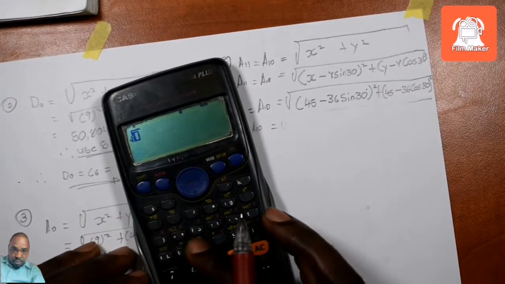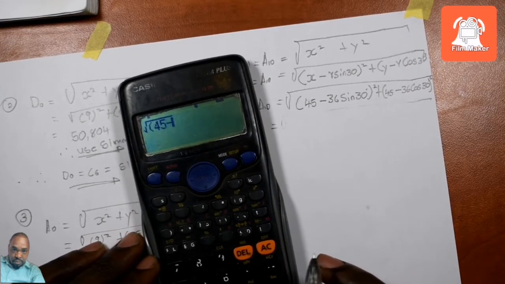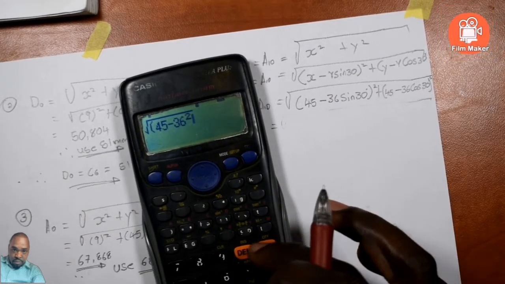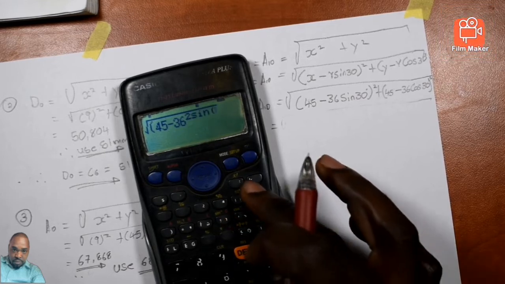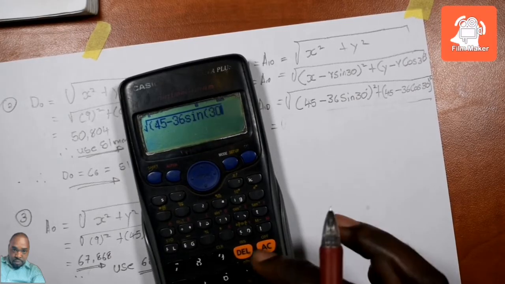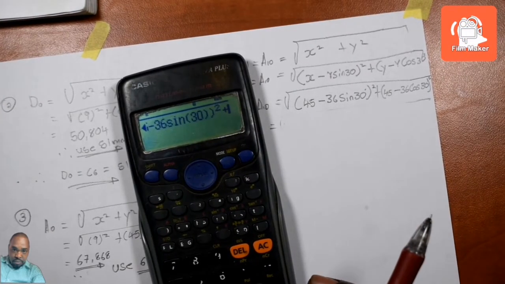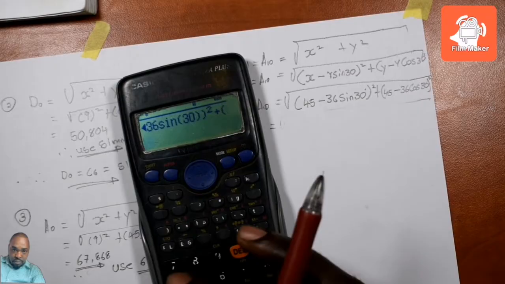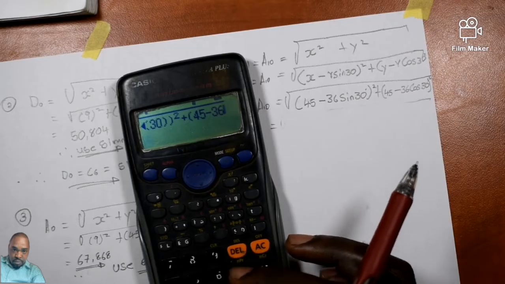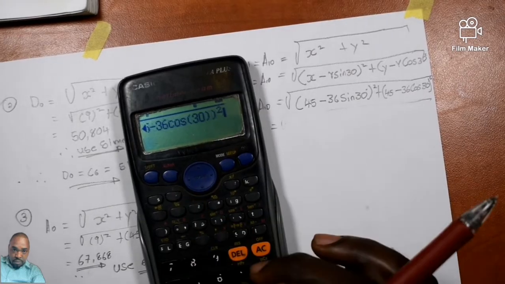Let's punch it nicely. Open bracket, 45 minus 36 sine 30 degrees, close bracket, square root. Don't forget the square, plus open bracket, 45 minus 36 cos 30 degrees, close bracket, square root.